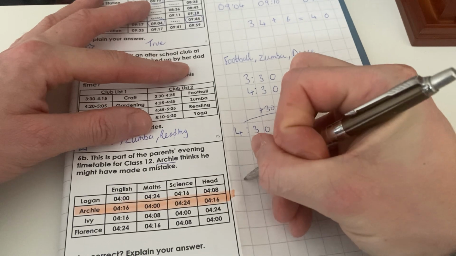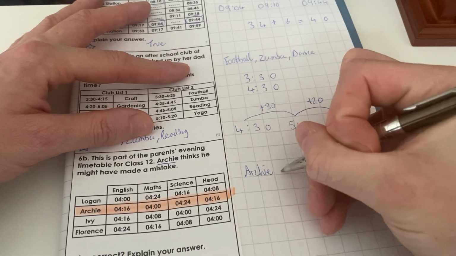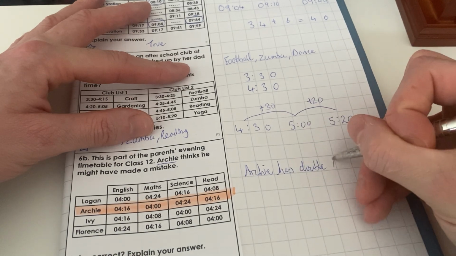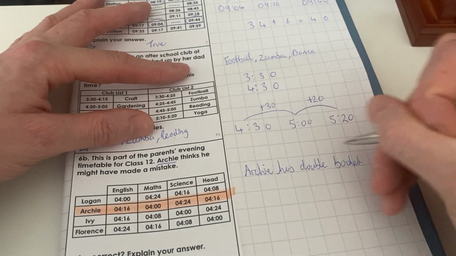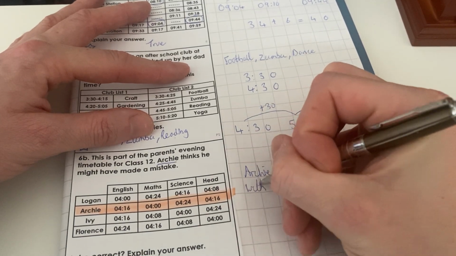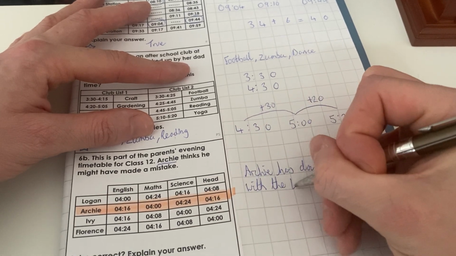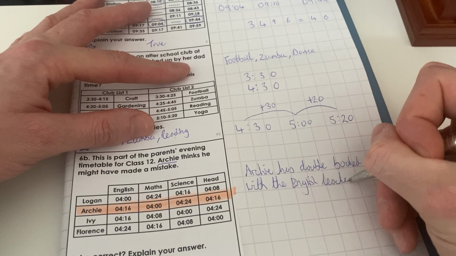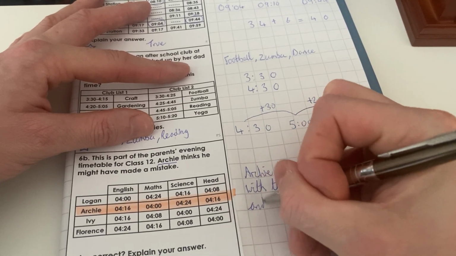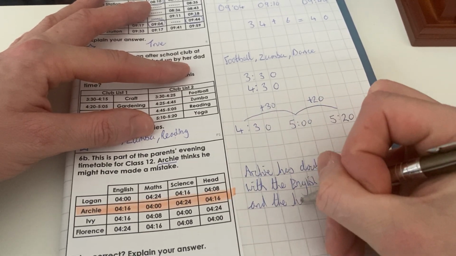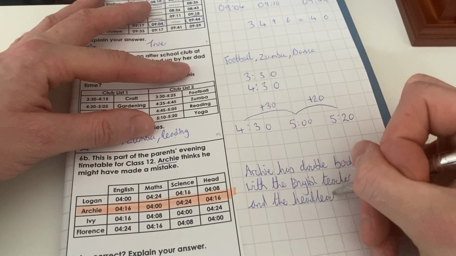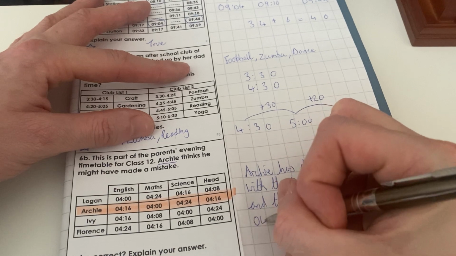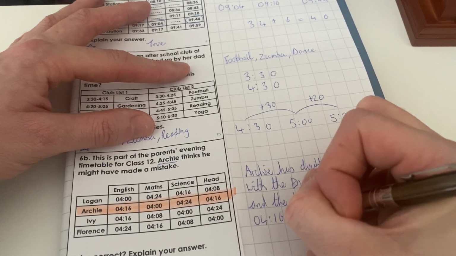So we can say Archie has double booked with the English teacher and the head teacher at 4:16.